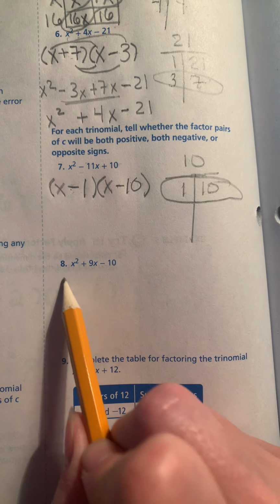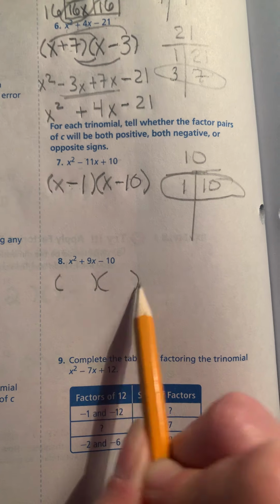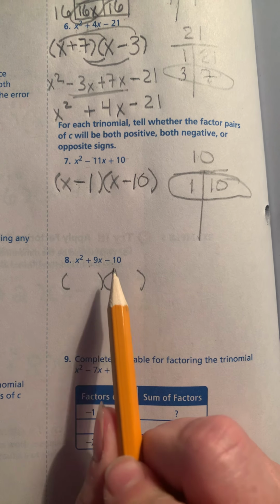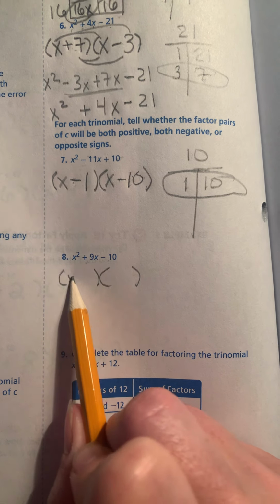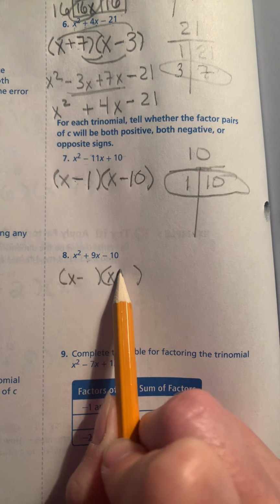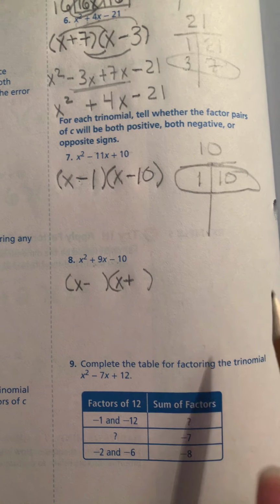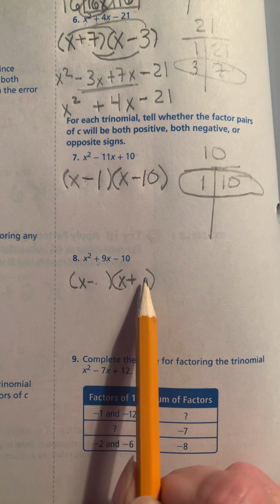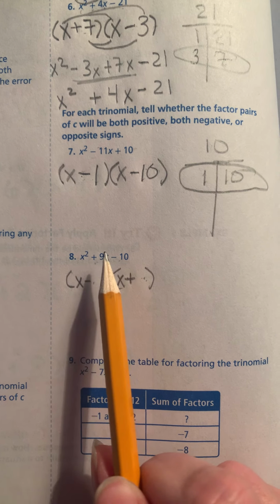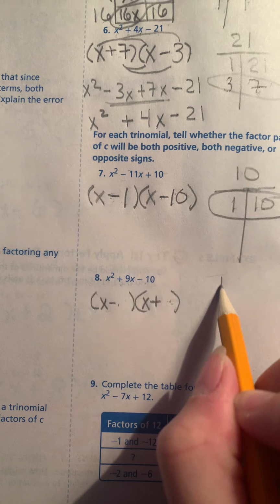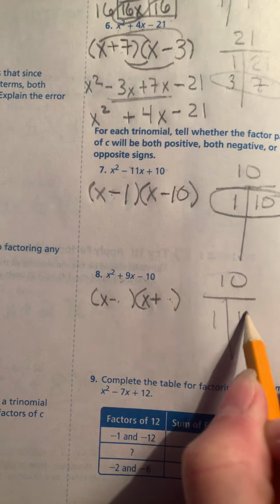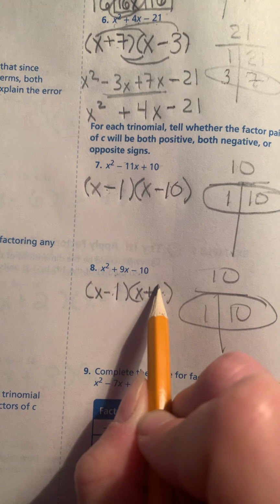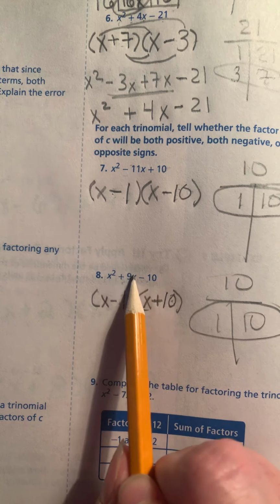And then we have, this is positive and this is negative. So this must be a negative and a positive. Because a negative times a positive will give us a negative, and a negative plus a bigger positive will give us a positive. So the factors of 10, again, I can just do the first one, and it's 1 and 10. So minus 1 and plus 10 will give me a 9.